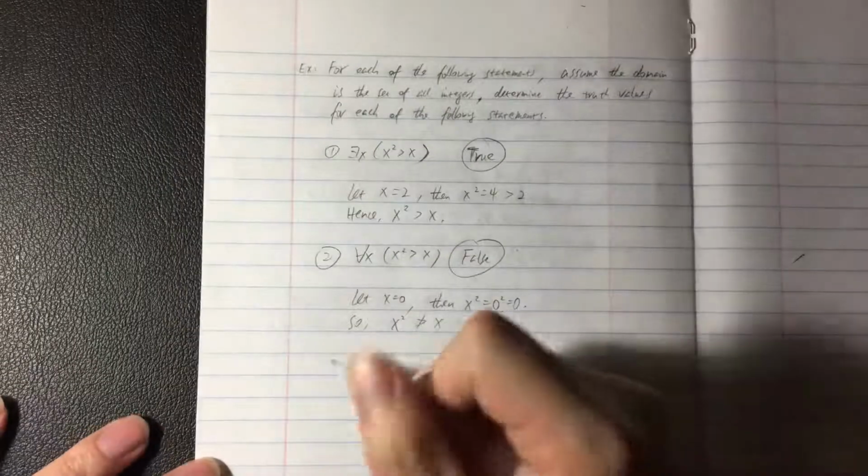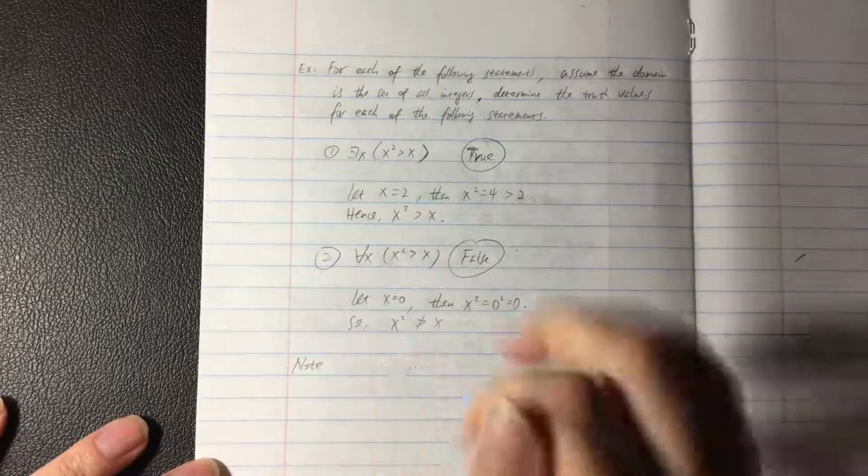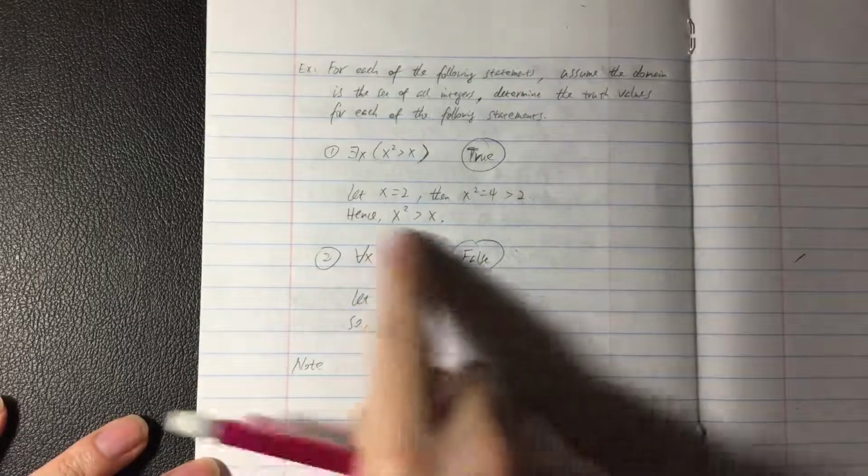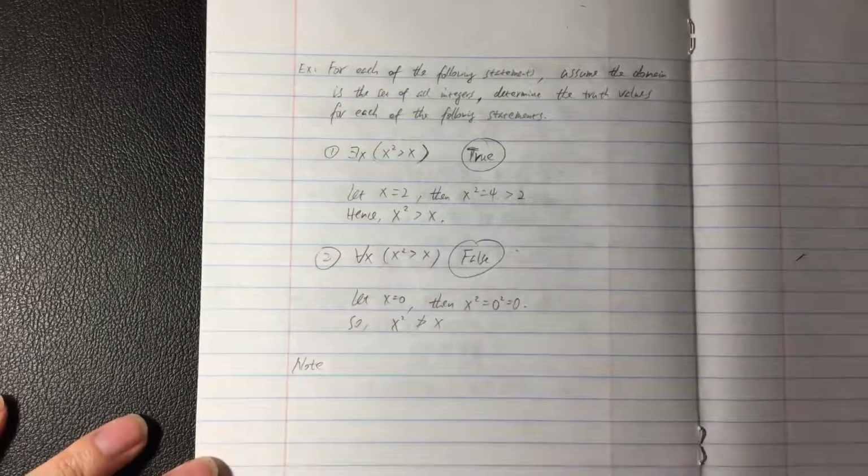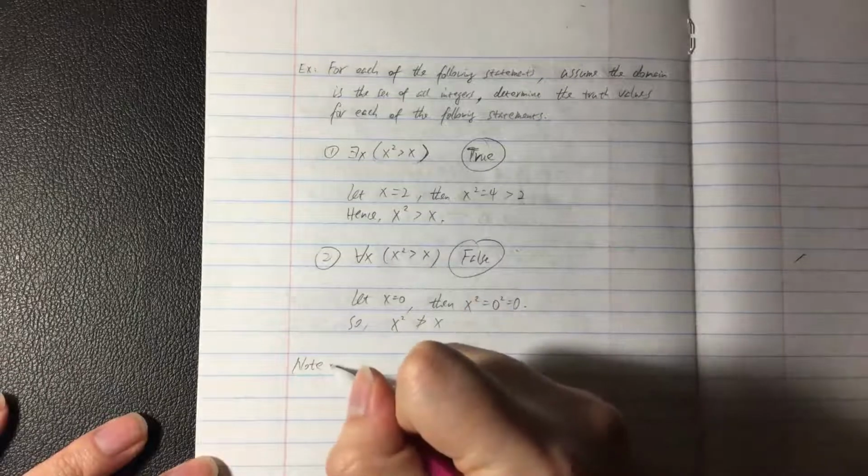Now let's make one note here. This example that makes this statement false is called a counterexample. Keep this in mind.